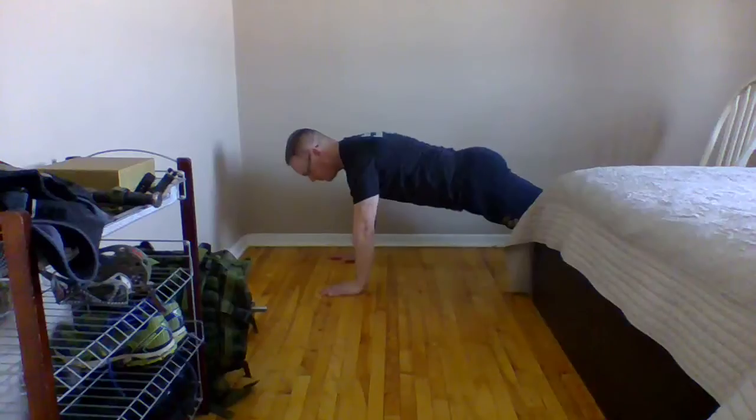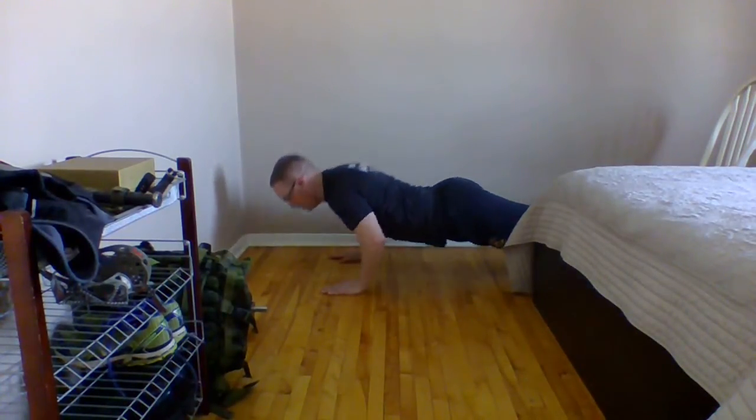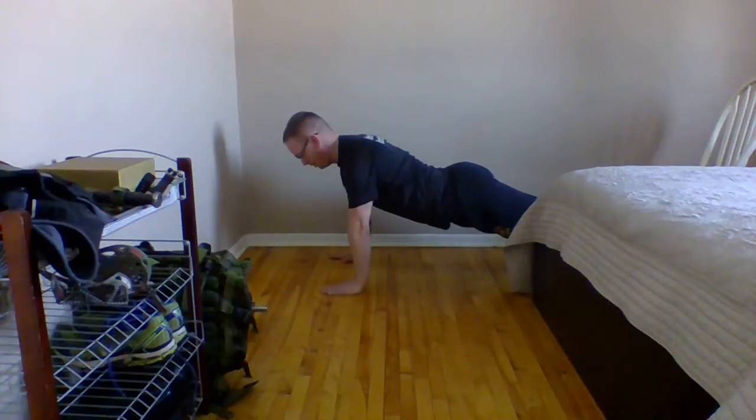Next, we'll go into the closed kinetic upper body exercise, which we will do a push-up for. This is a basic push-up. Your hands will be shoulder width apart, feet straight out and together, and you just simply go down and up.